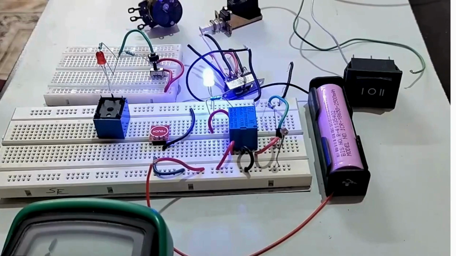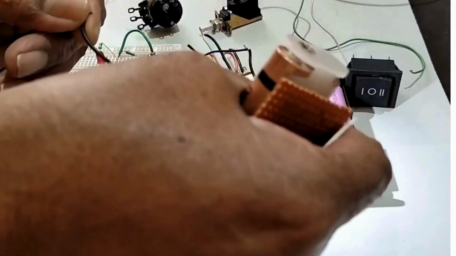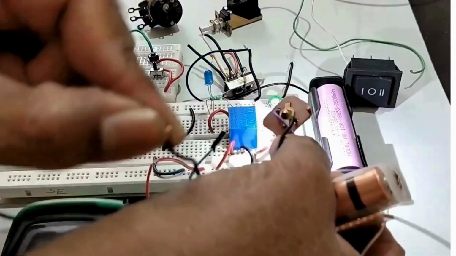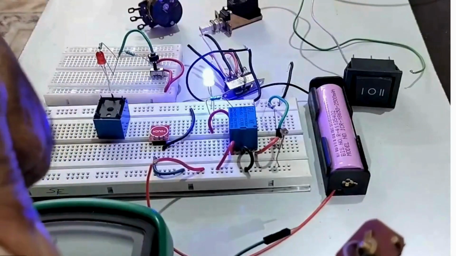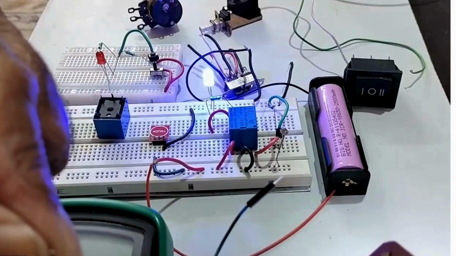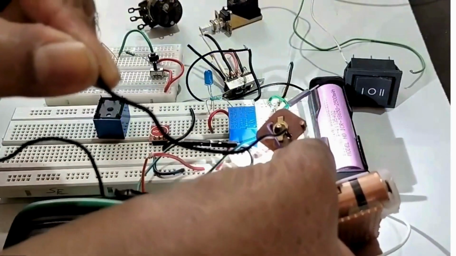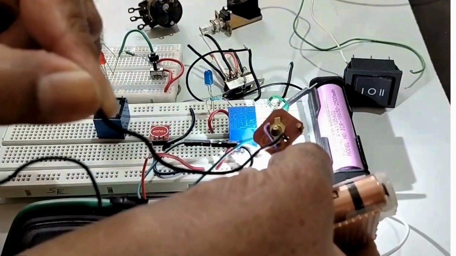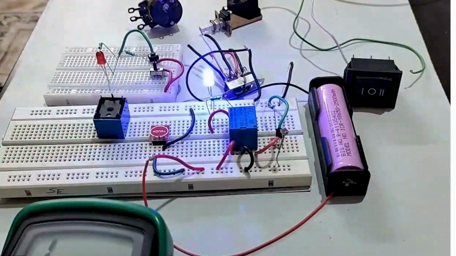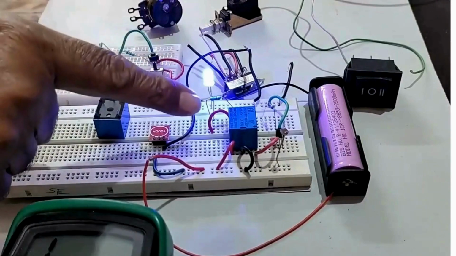Just imagine that it's night time now and I'm putting some light on the LDR. You can see the light has switched off. That is dark, the street light is on. The street light is off due to this switch. Please see again, it is off now. I'm putting light on it and it has become off. Again, it has become on. These are simple circuits we can understand. Please remember, we use this type of relay.